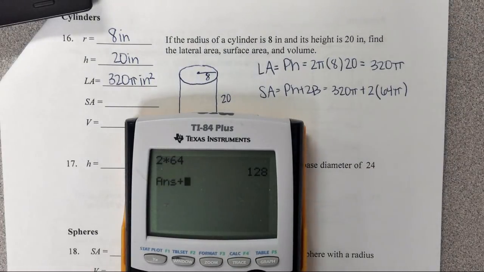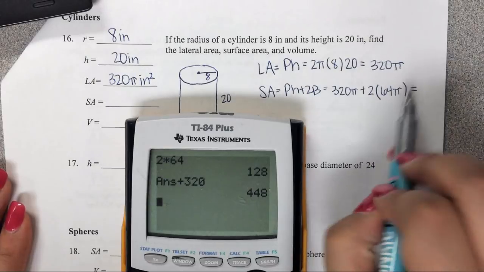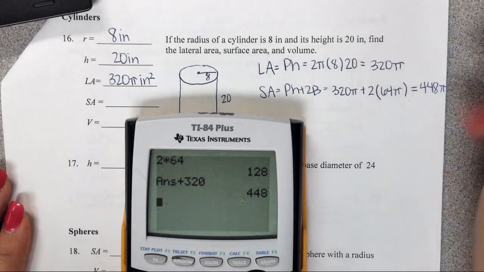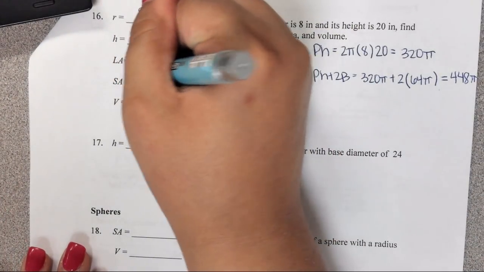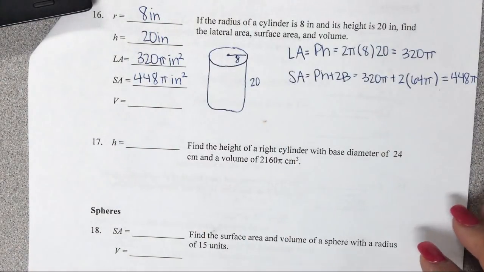128 plus my 320. I can add them together because they both have pi's. So then I end up getting 448 pi. Oh, sorry. And then it's still inches squared because it's still area.